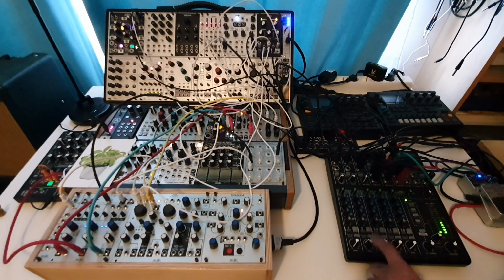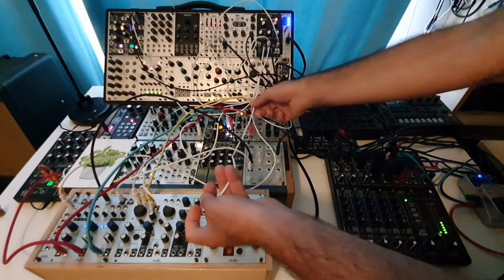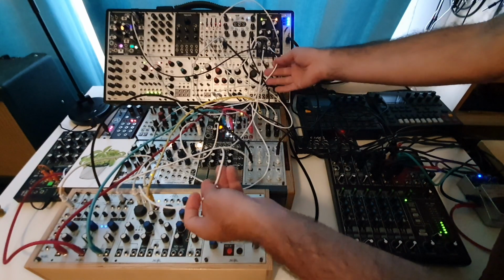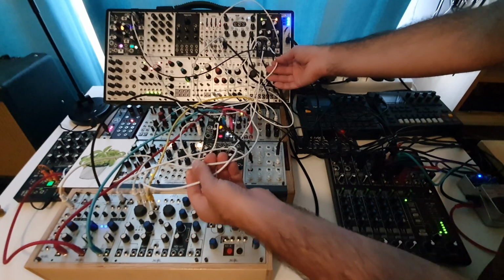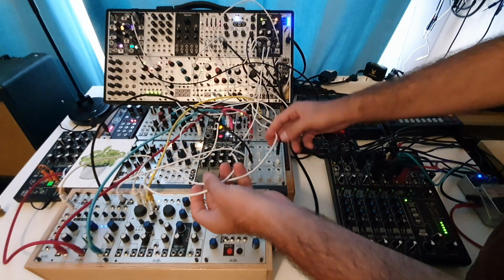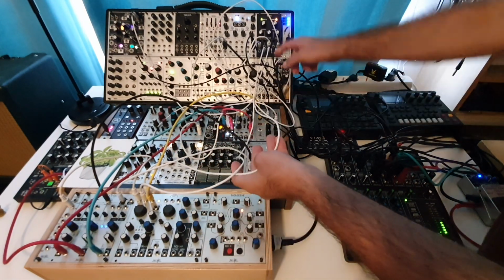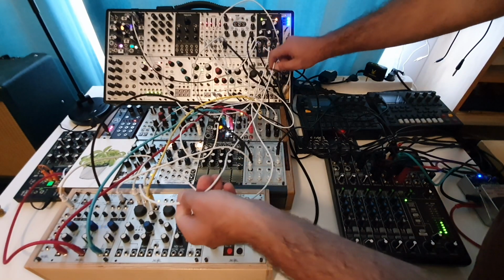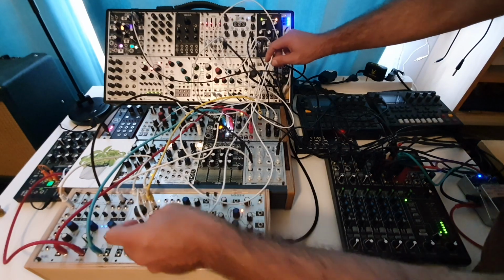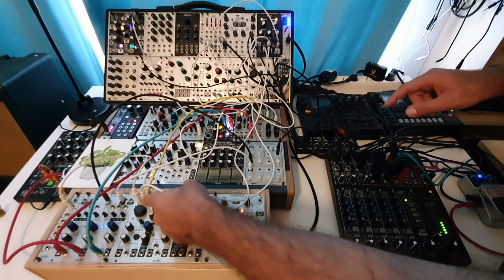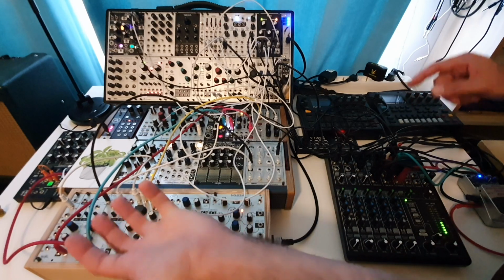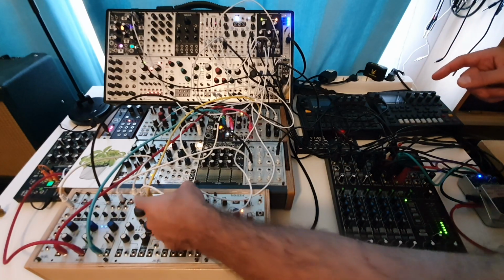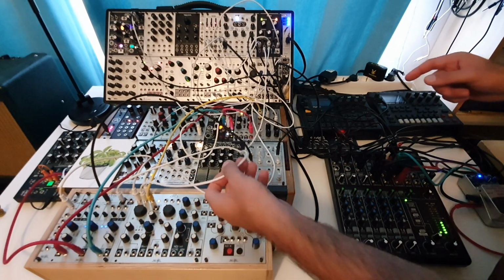I'm adding some frequencies a little bit higher than the frequencies of the drone. It's a weird patch. I'm sending the sine wave of the DPO into the input of the Rings, and then also in the voltage per octave input I'm sending this middle output. How do you call that? I have to check. The middle output of the first isolator of the DPO.